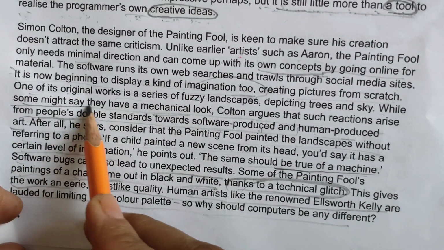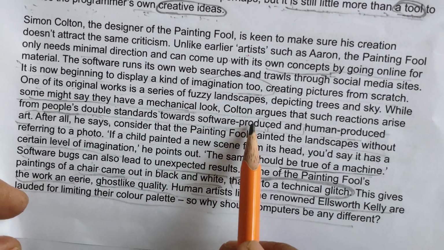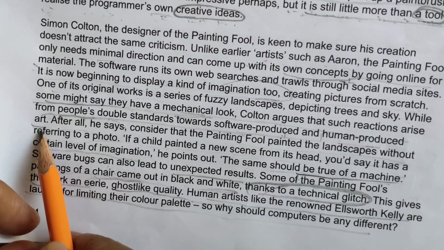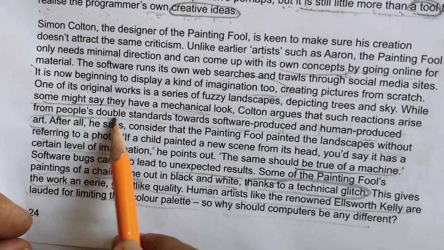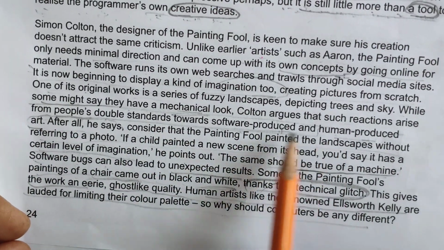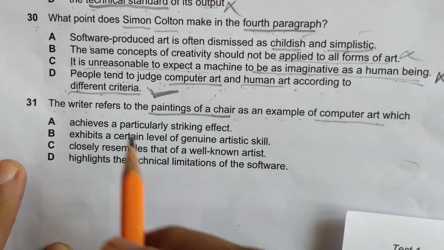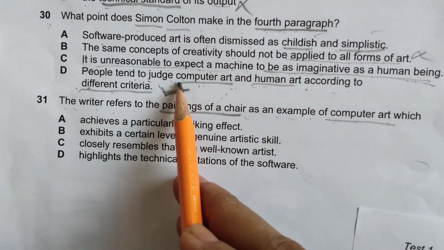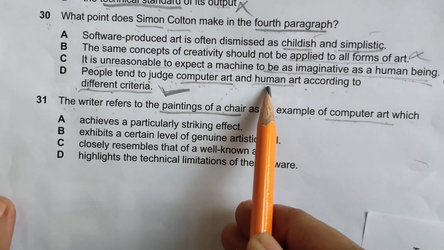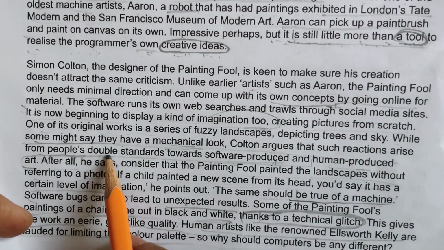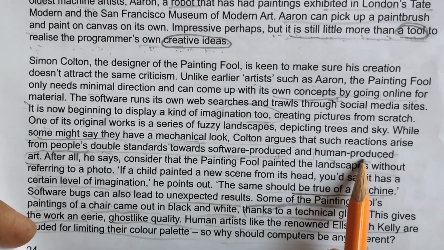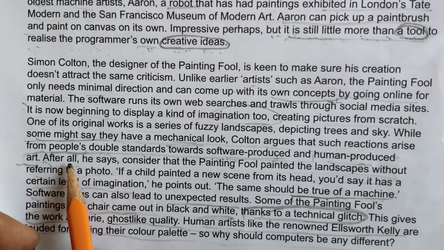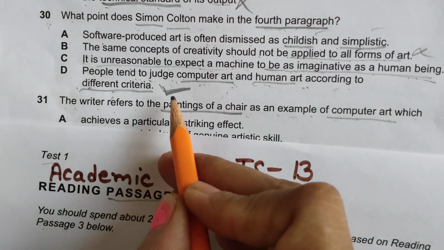While some might say that they have a mechanical look, Colton argues that such reactions arise from people's double standard towards software produced and human produced art. People tend to judge, yes, it is given, computer art and human art according to different criteria. People's double standard towards software produced and human produced art. Yes, we have found this statement clearly, this one.